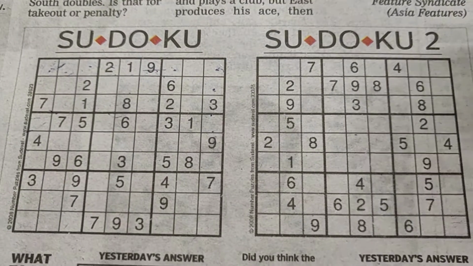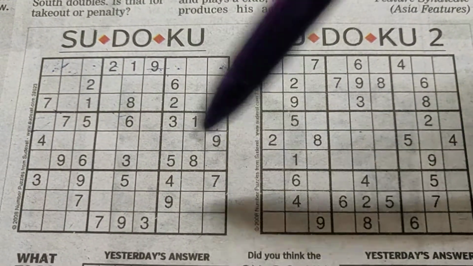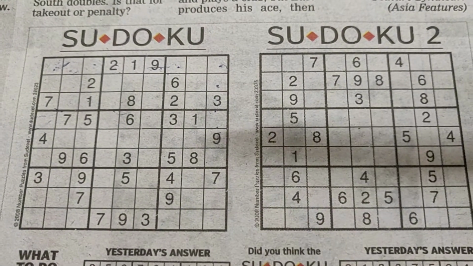Hope you understood the basic components of any Sudoku puzzle and the 3 basic rules of Sudoku.